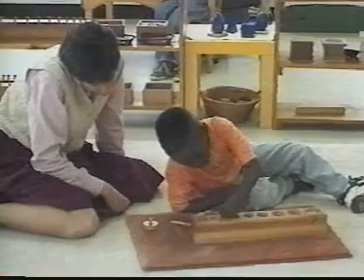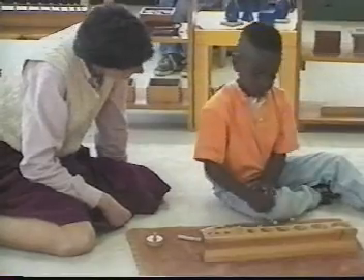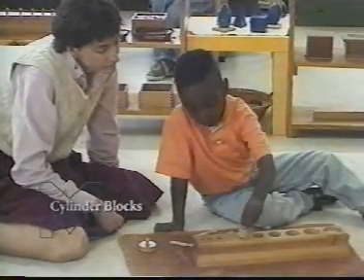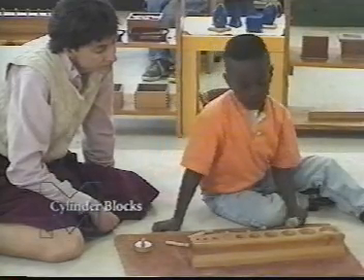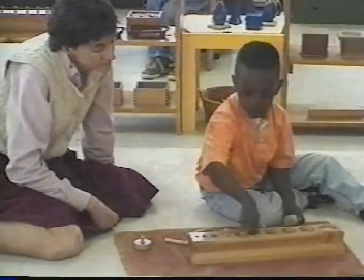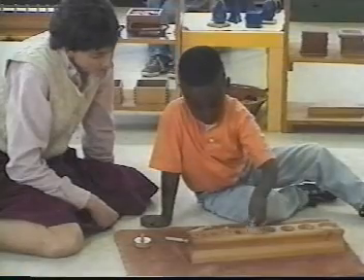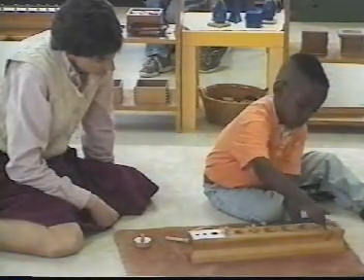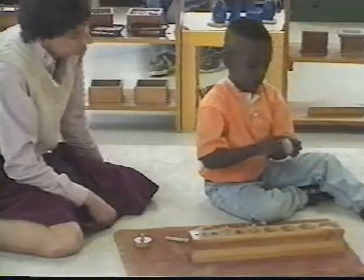As the child is doing this material and exploring the material, they're looking at the cylinders, looking for the correct match. It's really calling for their visual attention. It's calling for them to be very accurate with their guess as to which cylinder they're placing into which hole.